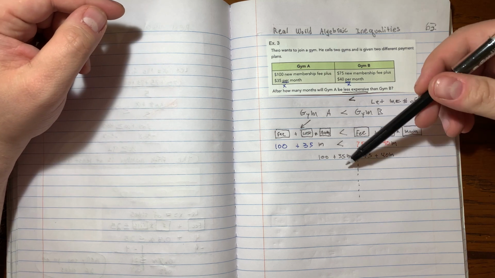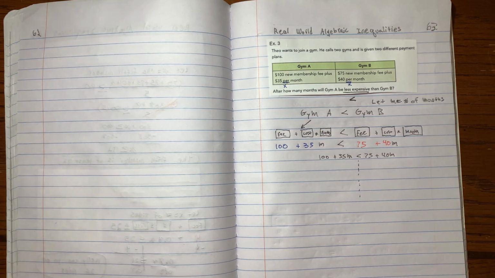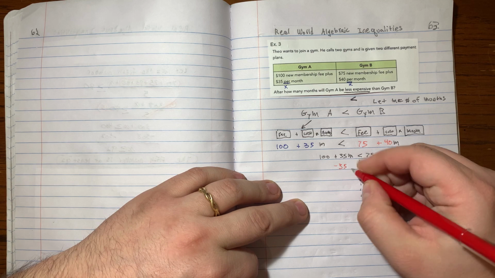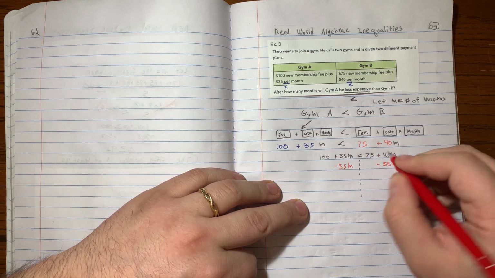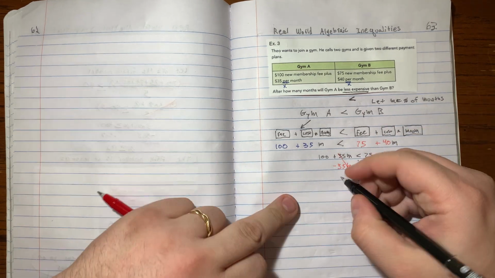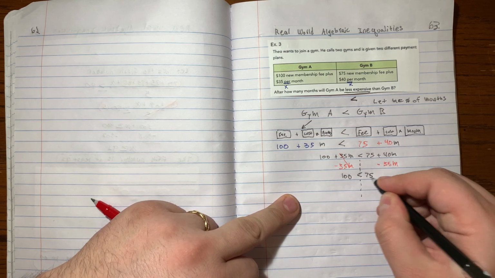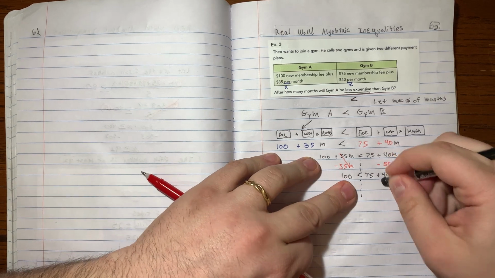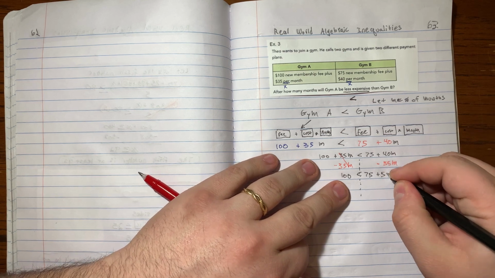Me personally, I like to move the smallest variable to the other side. So in this case, if I move 35M over here by subtracting 35M from both sides, and I put that right underneath its like term, those cancel. I've got 100 is less than 75 plus, not 40 anymore, 40 minus 35, which is 5M.